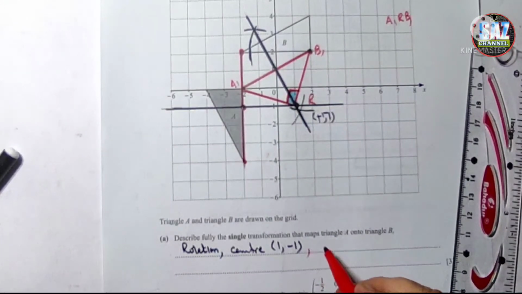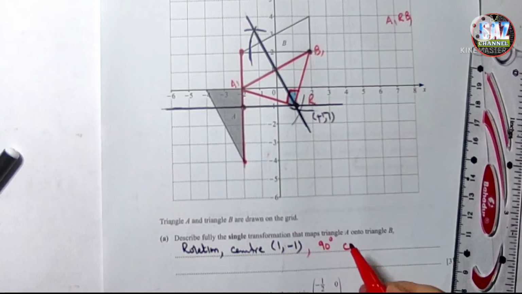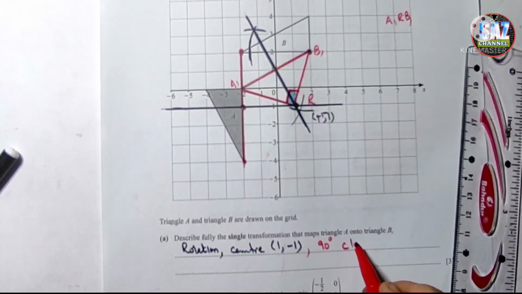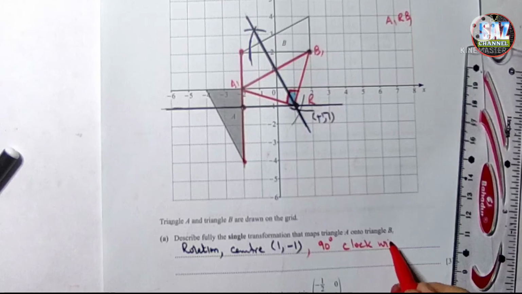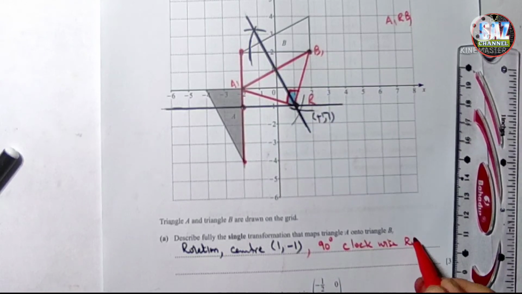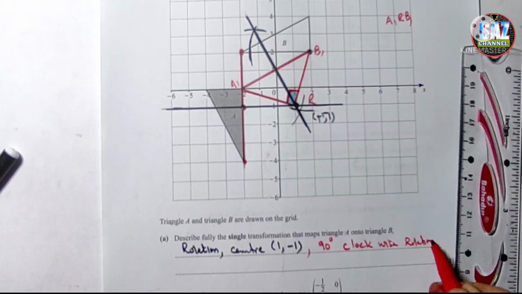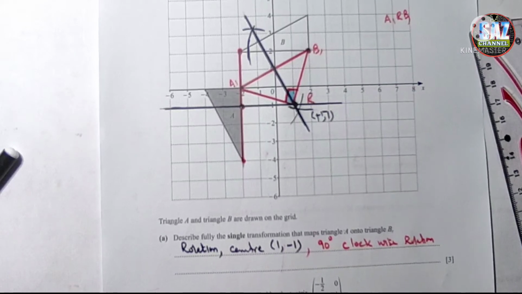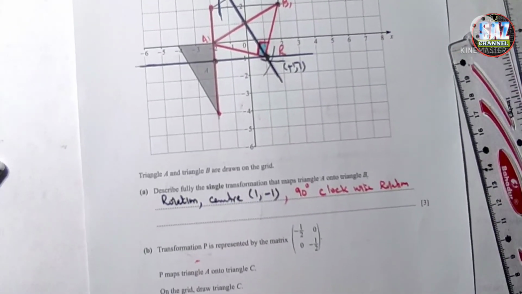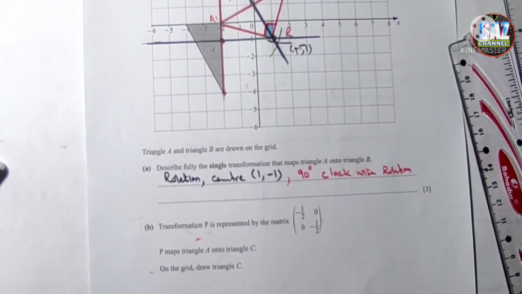The third thing is 90 degree clockwise rotation. Very easy question. And now moving to the second part.